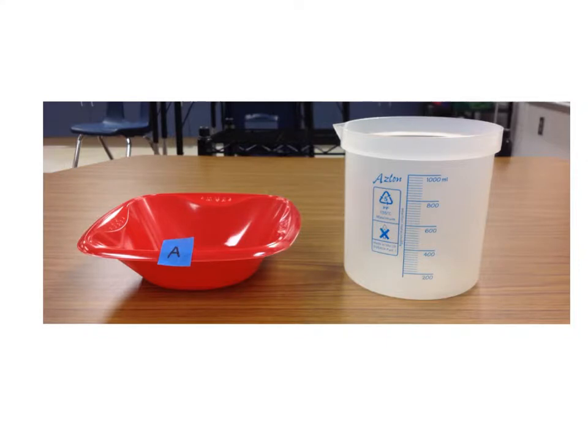Let's start with container A. In order to estimate the volume of container A, I'm going to pretend that the measuring cup has 1 liter of water in it. That would mean that I'm imagining that the measuring cup has water all the way up to the 1,000 milliliter line, which we know is the same as 1 liter.